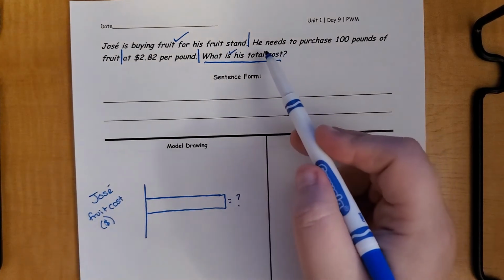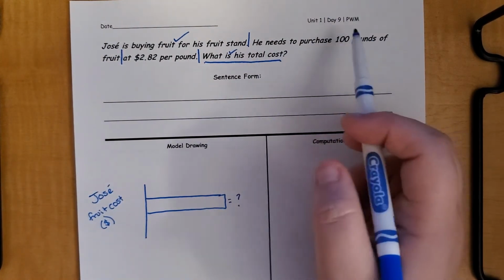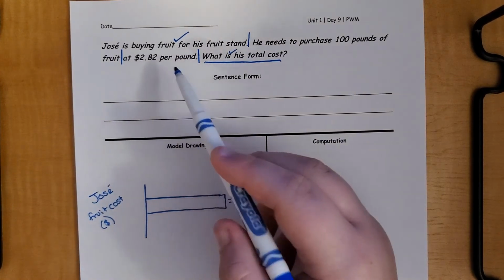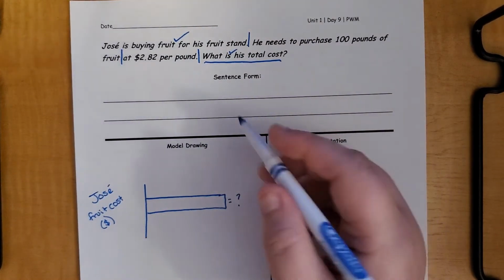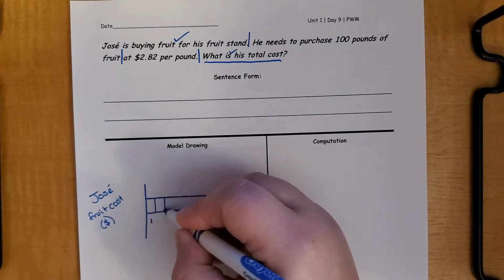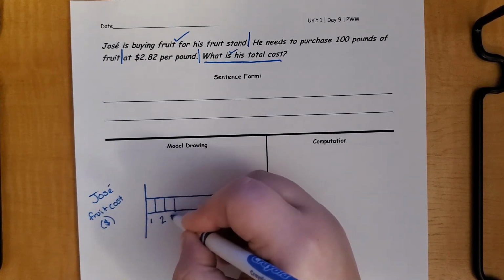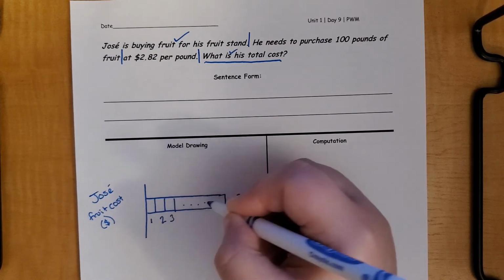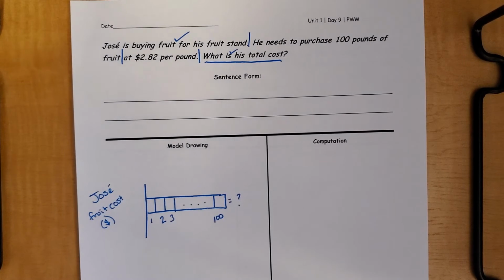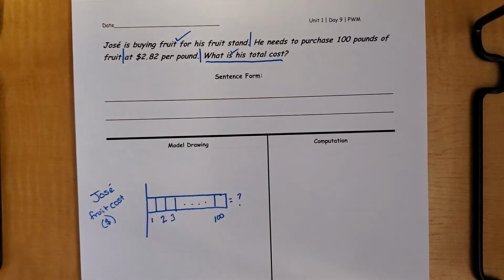Alrighty. I know he needs to purchase 100 pounds of fruit at $2.82 per pound. So I know he's going to buy 1 pound, 2 pounds, 3 pounds, all the way up until he's bought 100 pounds. What's going to go inside that box?